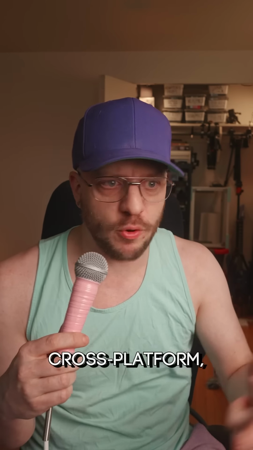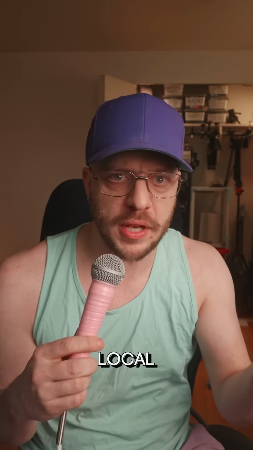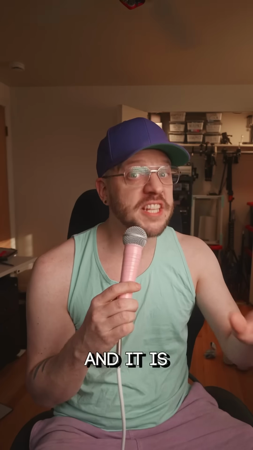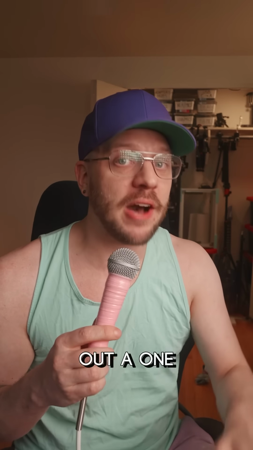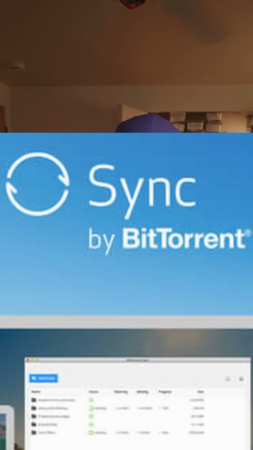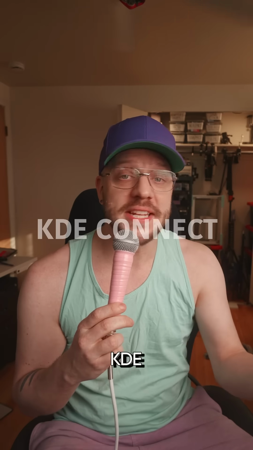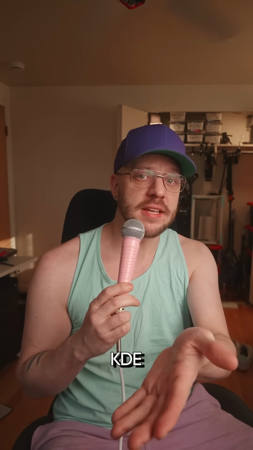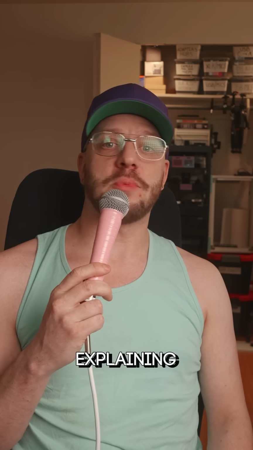Free, cross-platform, works wirelessly, uses your local network, no cloud. I love it. And it is fast. Like I can max out a 1 gigabit connection on a computer. I've been using that app for 12 years. Let that sink in. There is always KDE Connect, but if you use KDE Connect, you certainly don't need me explaining anything to you.